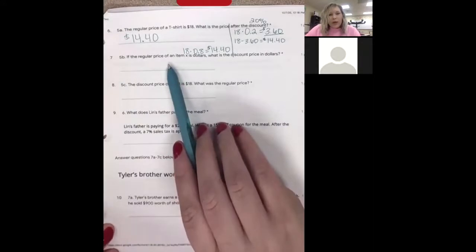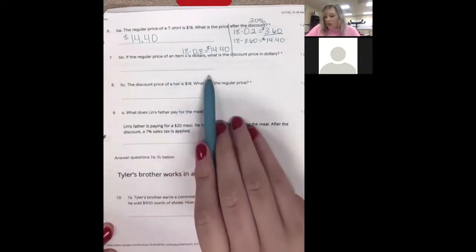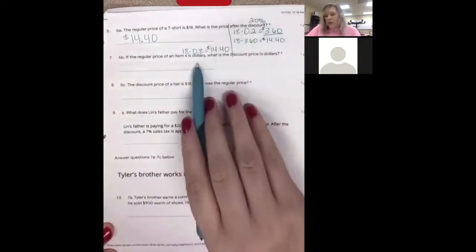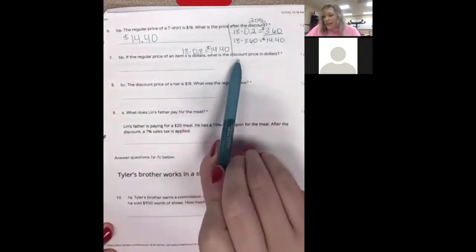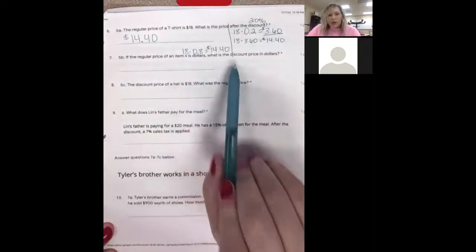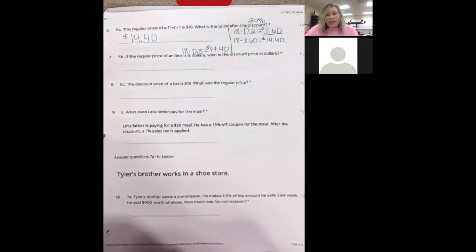Okay, so it says if the regular price of an item is X dollars, those are supposed to be switched, ignore my typo. What is the discount price in dollars? So if the regular price is X amount of dollars, how would I show the discount price?